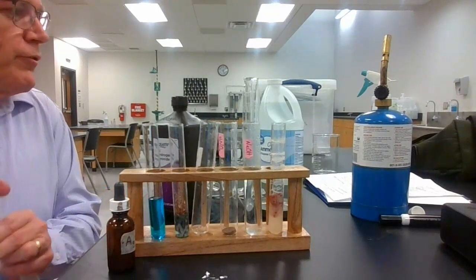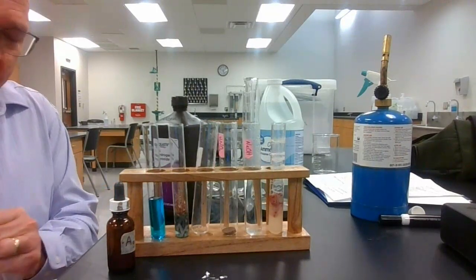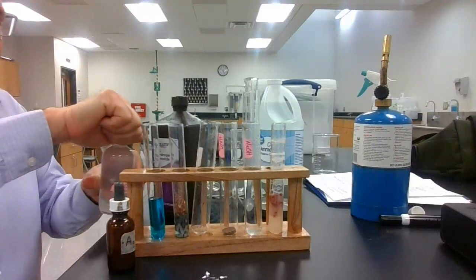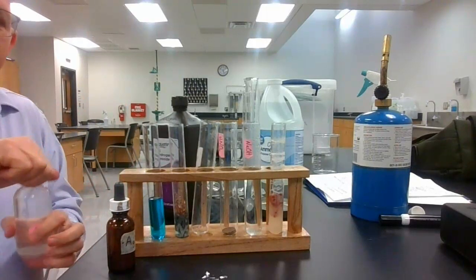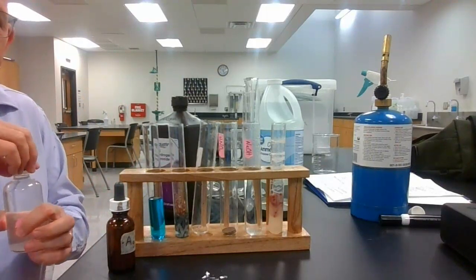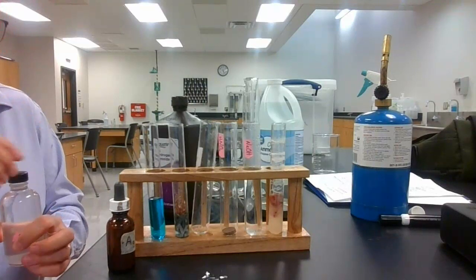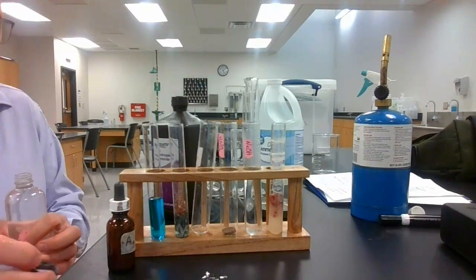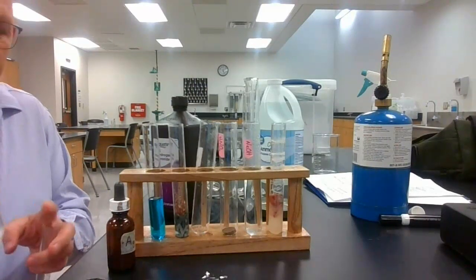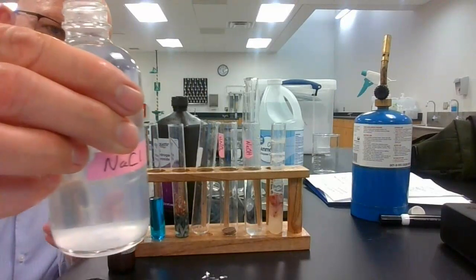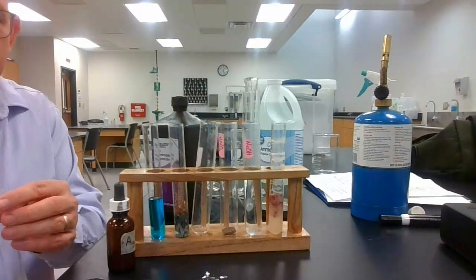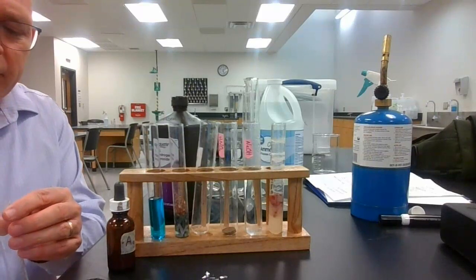All right, for our next one, which is going to be double replacement or double displacement, depending on what you prefer to call it. All right, and in this case, instead of a single element like copper being added and taking the place of the silver, now we're going to add two compounds. The first one is the salt water, which is in there, NaCl, salt solution. So we're going to dissolve salt in water.